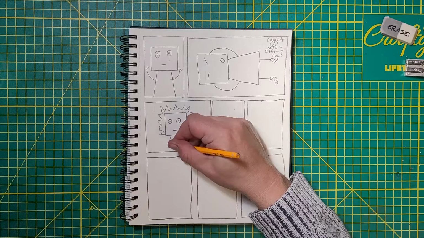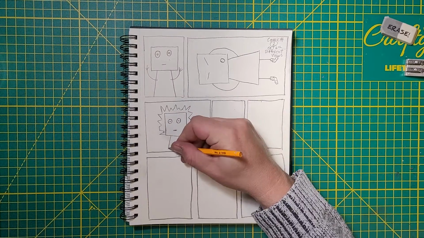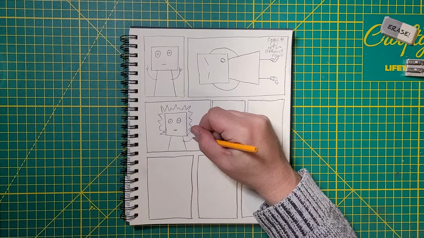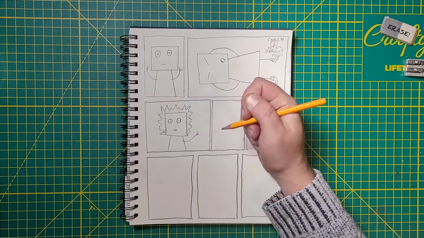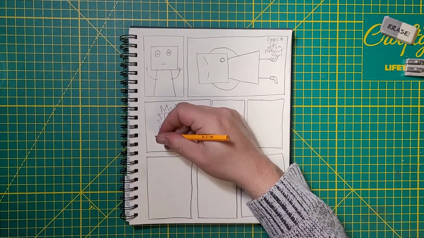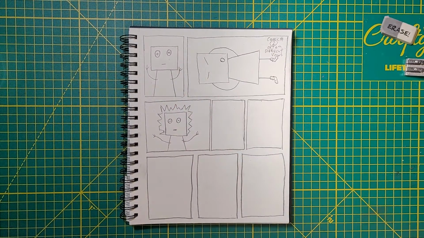Then I'm going to draw his body again. Can't forget his arms. Oh, hi. Yeah, I like that hair. I think I might stick with that hair with this character.